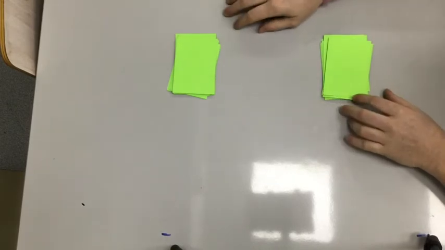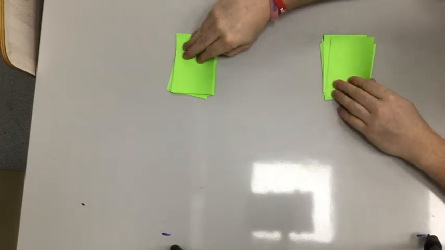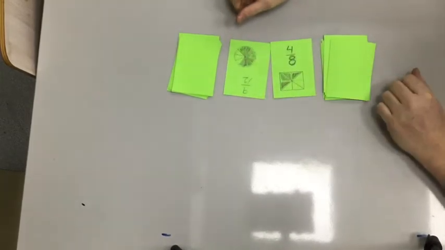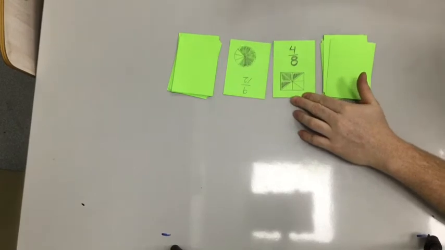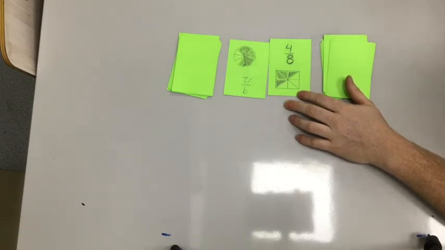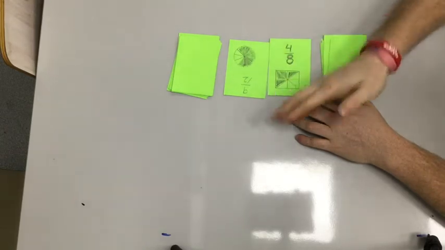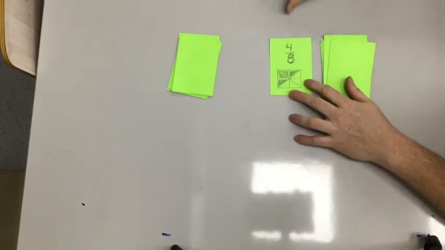Then on the count of 3, you would flip over the cards. 1, 2, 3. Okay? 4/8 and 9/12. Now, you would compare the fractions to see which ones are bigger. And you could use the fractions that we did yesterday as your benchmarks in order to figure out, well, maybe I should reduce the fraction in order to decide which one is bigger.